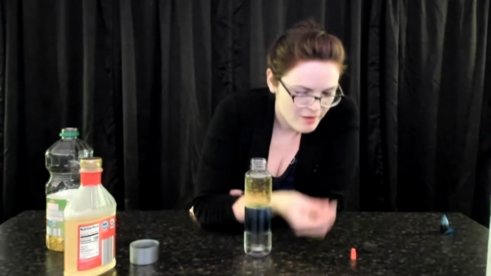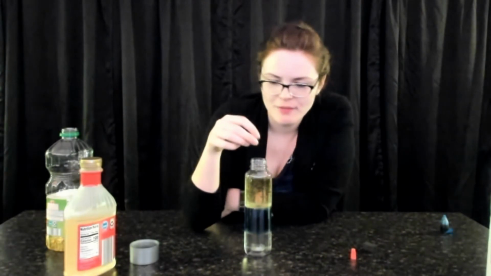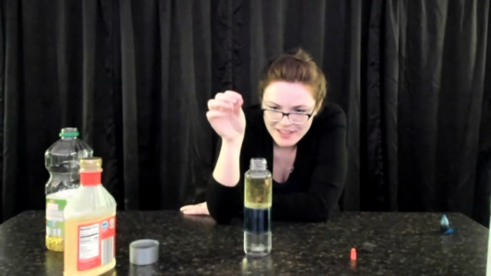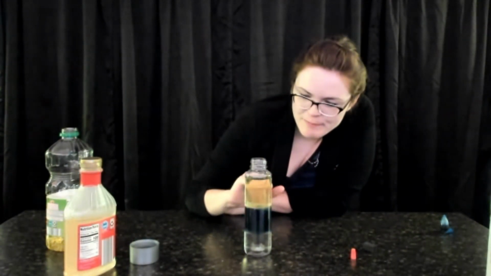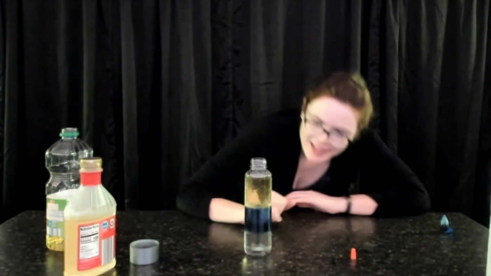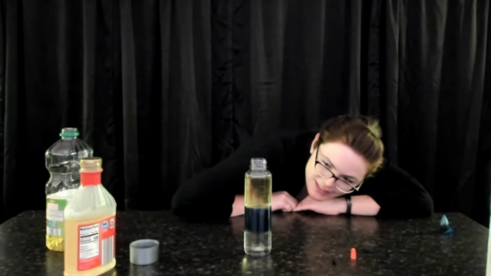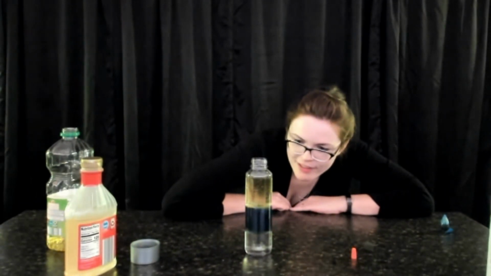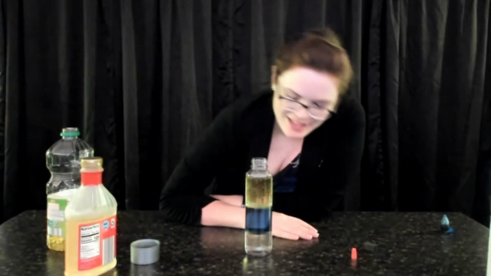Okay, well, what about our raisins? You can use a grape with this too, or anything you find in your house. Oh, it's sinking. There it goes. It looks like it got caught on the layer between the oil and the water, and then it sat there for a moment, and then it sunk straight to the bottom, and we can see it resting on top of the syrup. So it is more dense than water, but less dense than syrup.